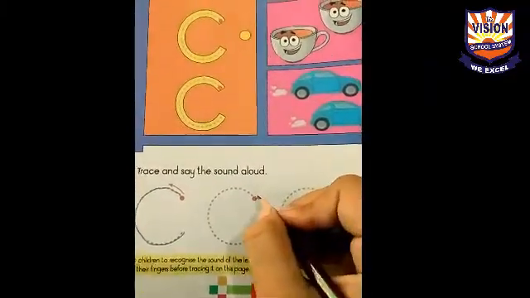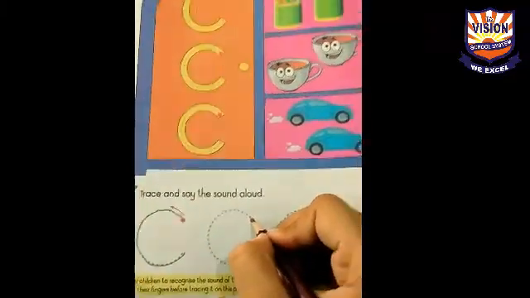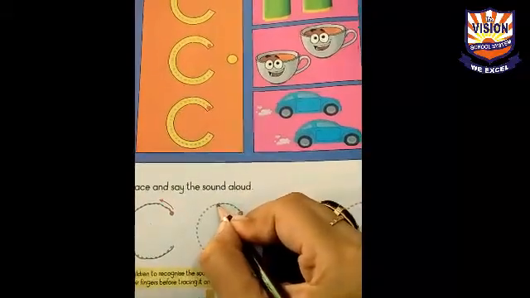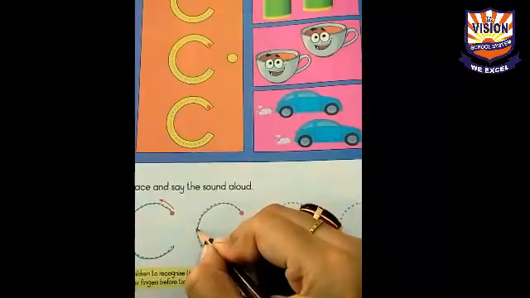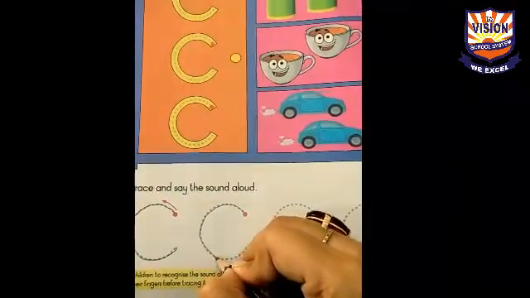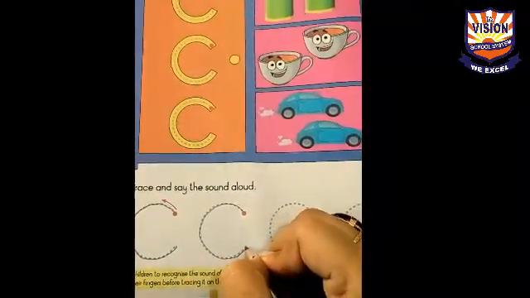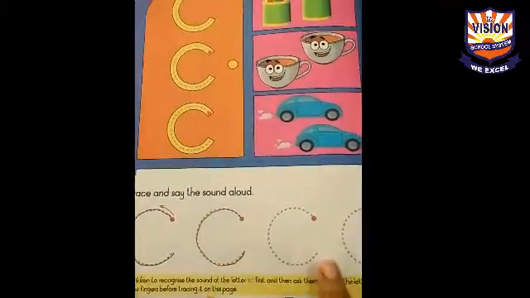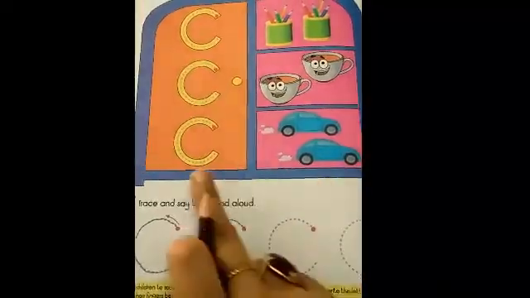Again put the pencil on the red dot and start moving towards the left side curve. Curve, curve, slowly, slowly, make all the dots join together and make a curve like Kha. Kha, Kha, Kha.